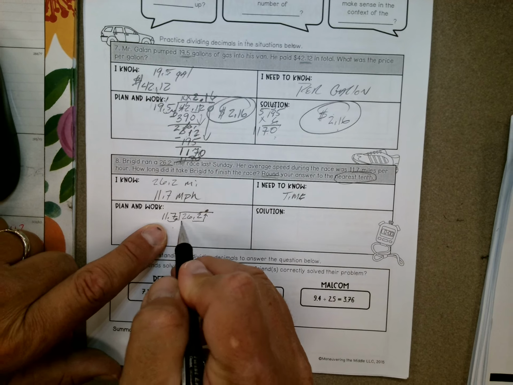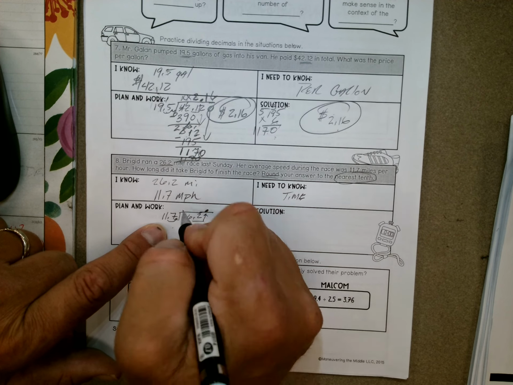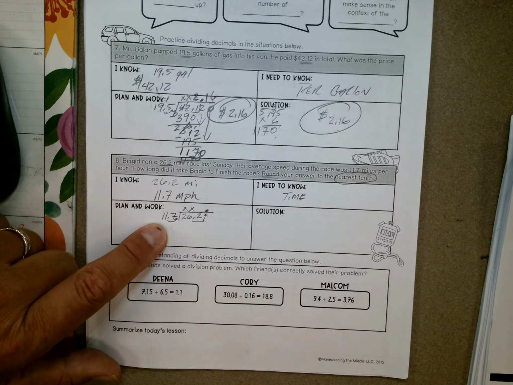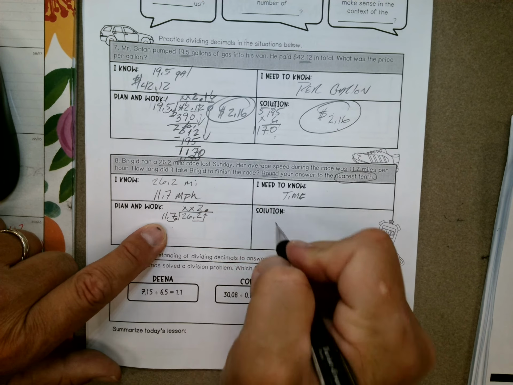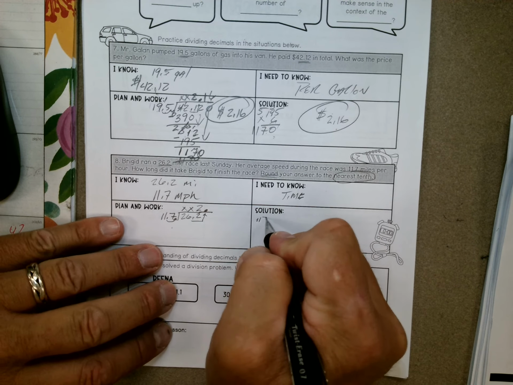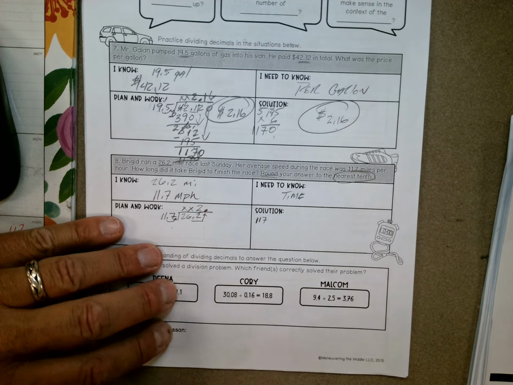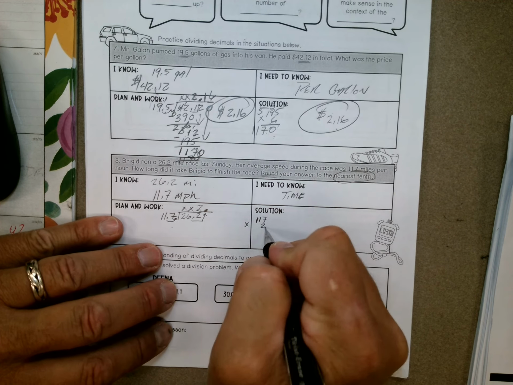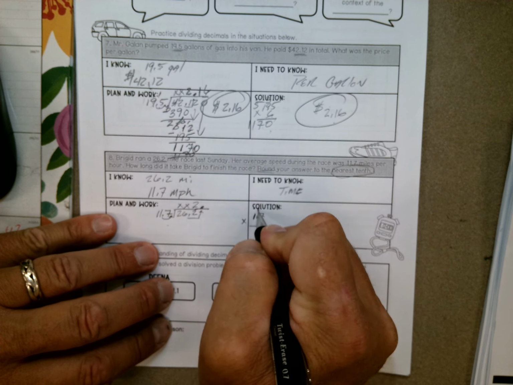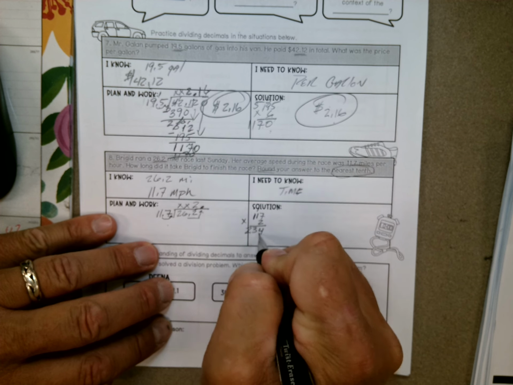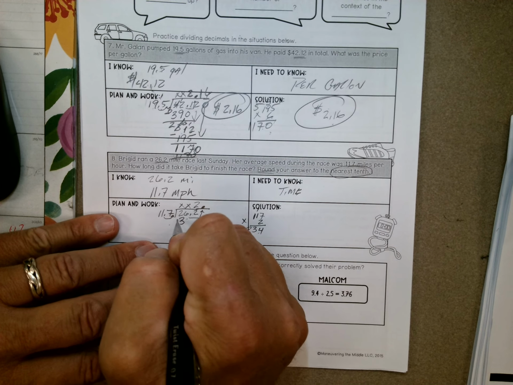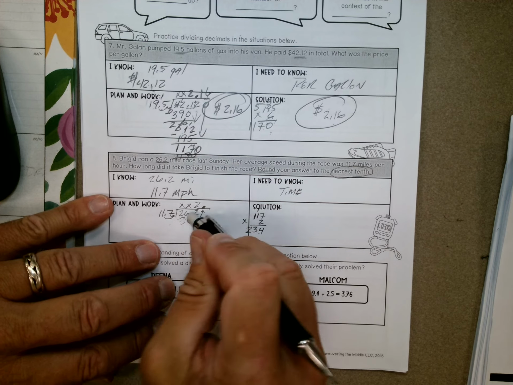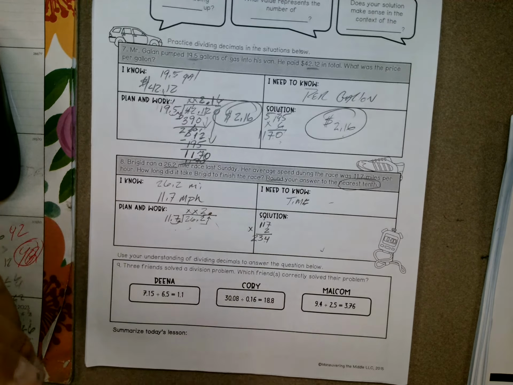117 into 262, because it won't go into 2 and it won't go into 26. I'm going to say about 2 times. I'm going to come off to the side. You see, dividing is not easy. You have to do the work. 14, carry the 1, 3, 234. That works. Oops. Sorry, I put 3 there first.